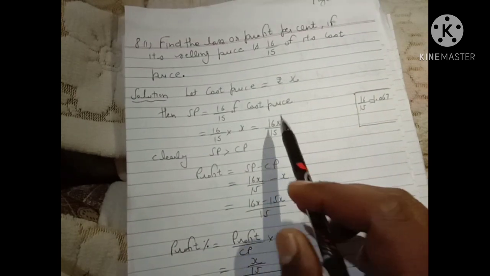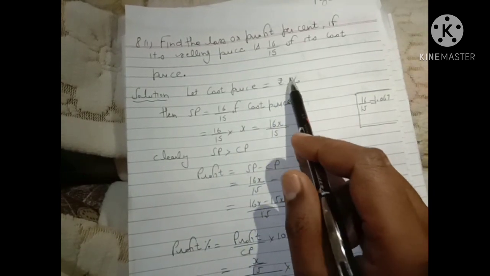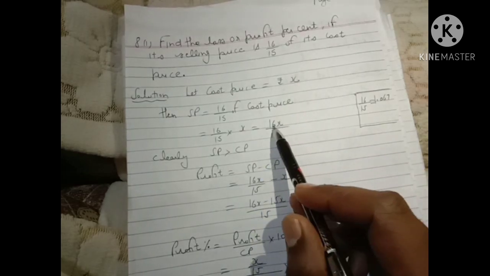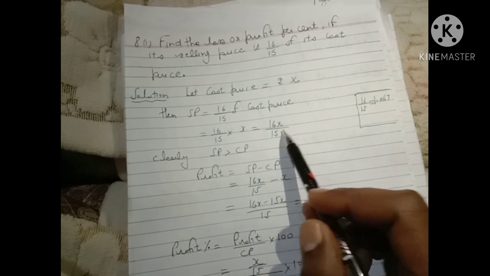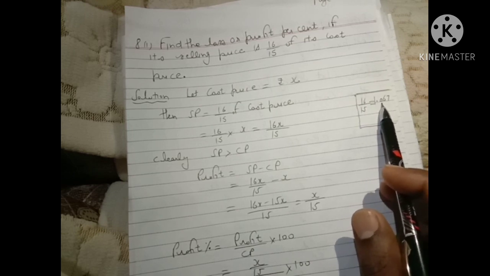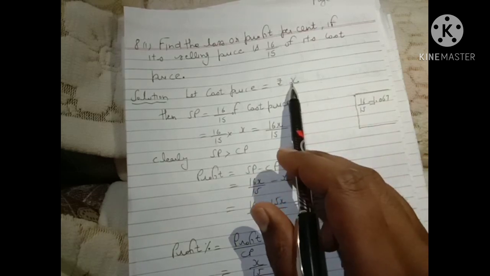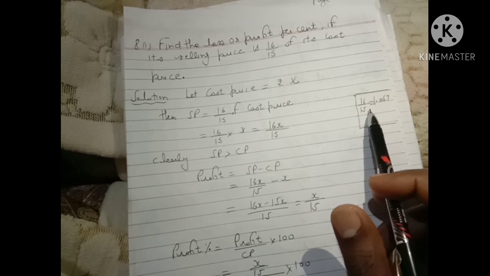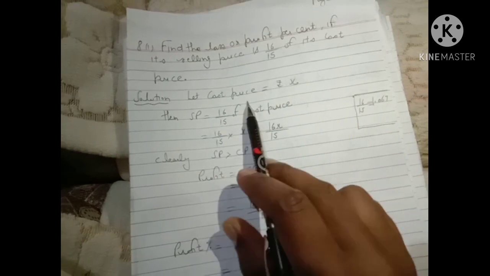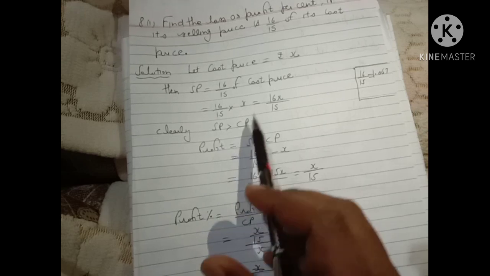And now you can see I had already explained in the 6th sum that the value of the cost price is 1x, because the 1 is already understood. So it is 1x, and now this is 16x over 15. And I had also shown you that when we divide this 16 by this 15, it will become 1.067, which means the value of 16 by 15 is greater than 1. This value is 1 and this value is 1.067. So this value 16 by 15 is greater than the value of this cost price. So in this case clearly you can see the selling price is greater than the cost price.